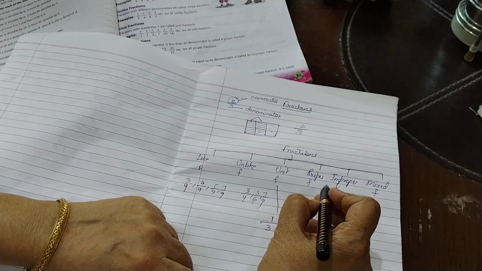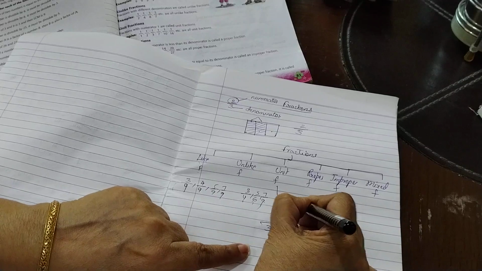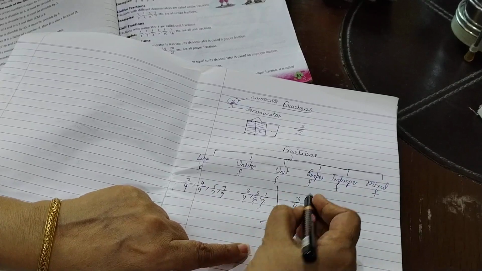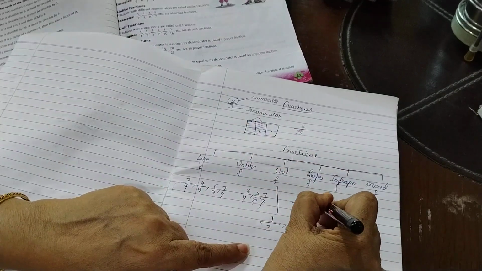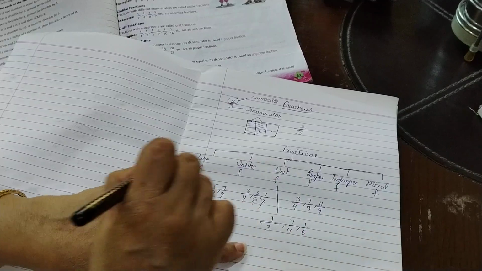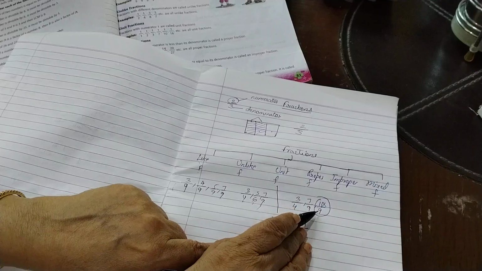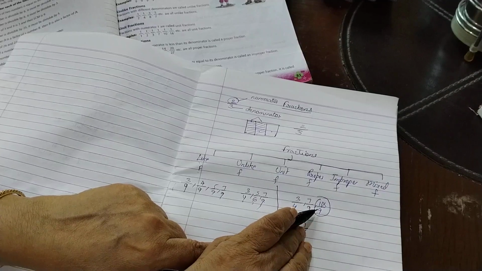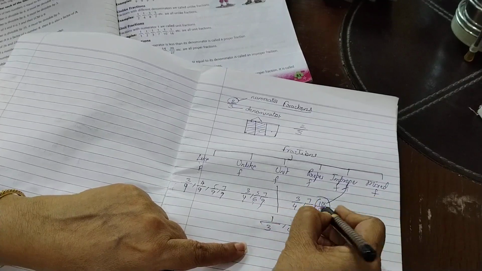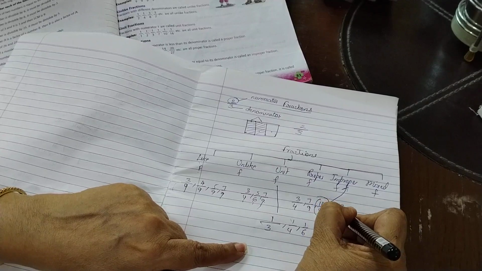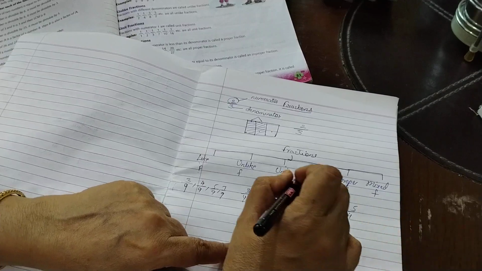Proper fractions are those fractions whose numerator is smaller than the denominator. Here, numerator is smaller than denominator. Is this a proper fraction? No, because numerator is greater than denominator. So when numerator is greater than denominator, it becomes improper fraction. 13 by say 6, 5 by 4, these are all improper fractions.